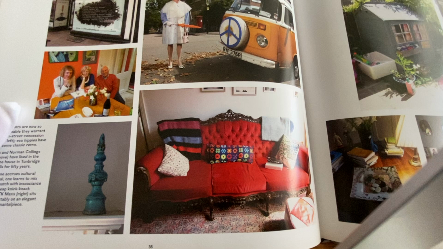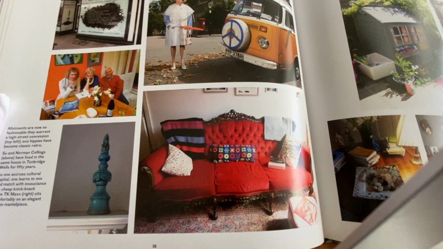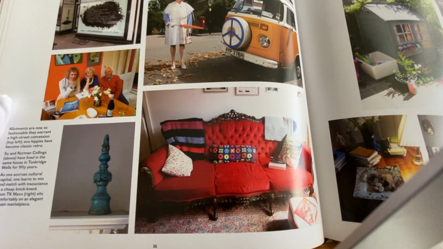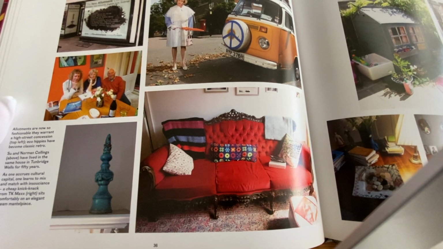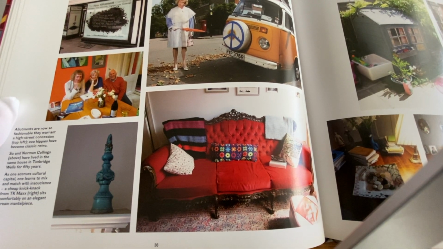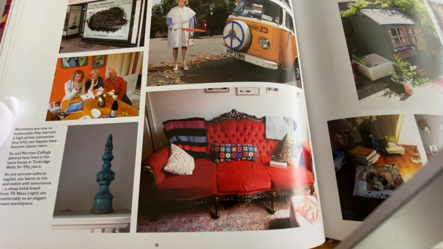Here is Grayson again, this time referring to allotments being so fashionable they now warrant a high street concession. Eco-hippies have become classic retro.